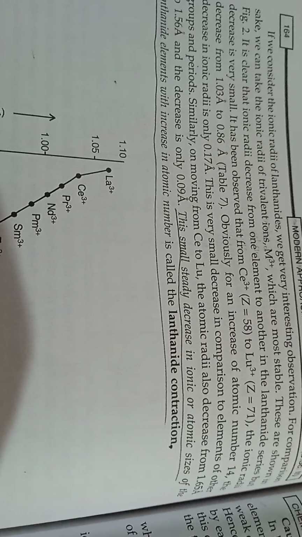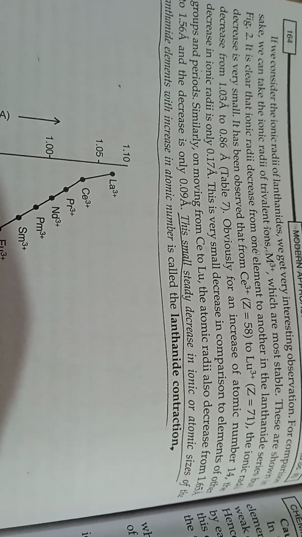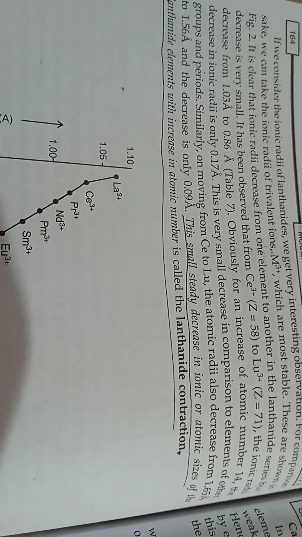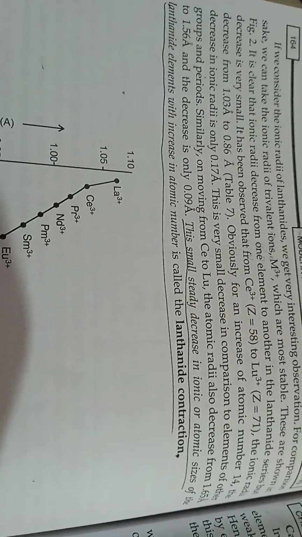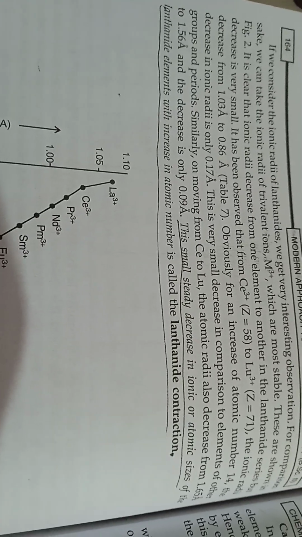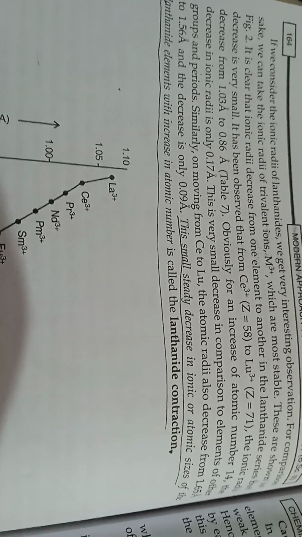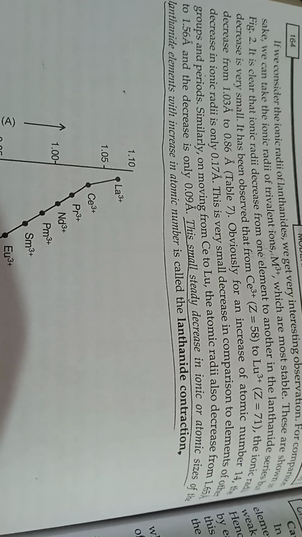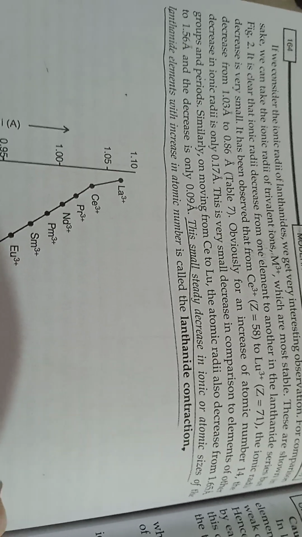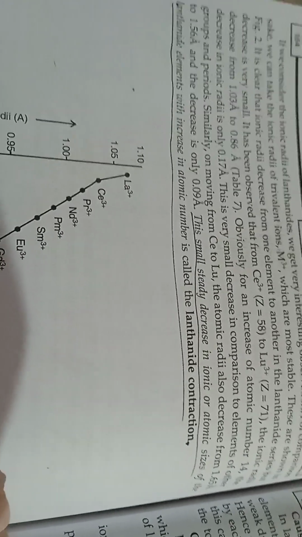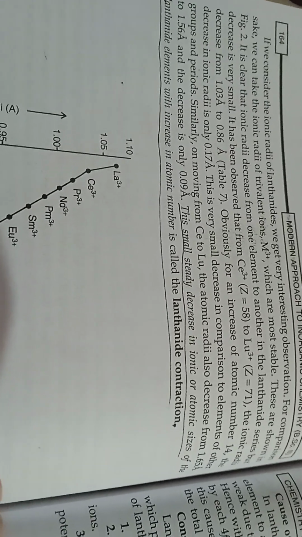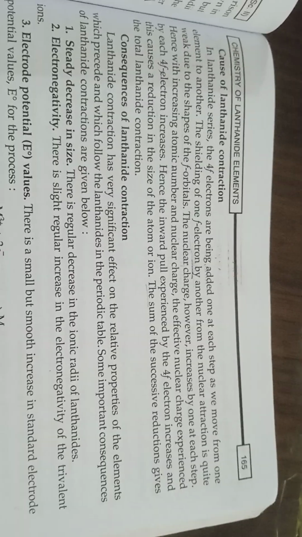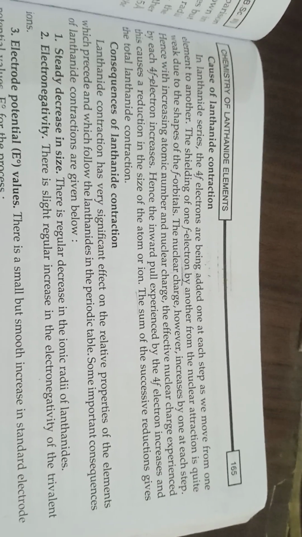Similarly, on moving from cerium to lutetium, the atomic radii also decrease from 1.65 angstrom to 1.56 angstrom, and the decrease is only 0.09 angstrom. This small steady decrease in ionic or atomic size of the lanthanide elements with increase in atomic number is called lanthanide contraction. Now, causes of lanthanide contraction.